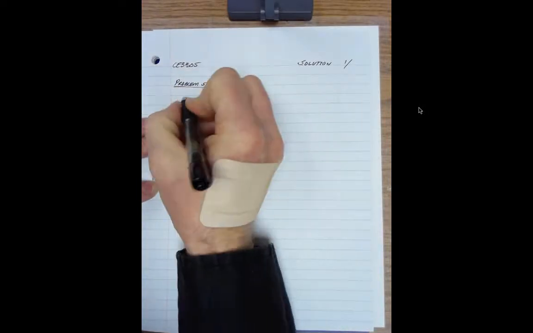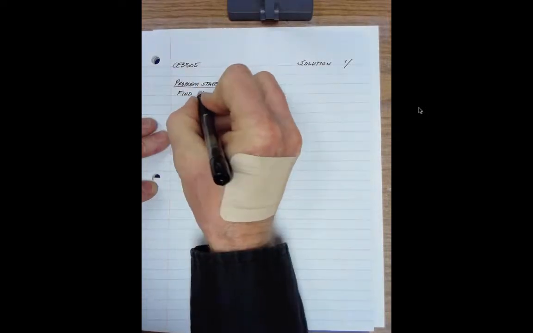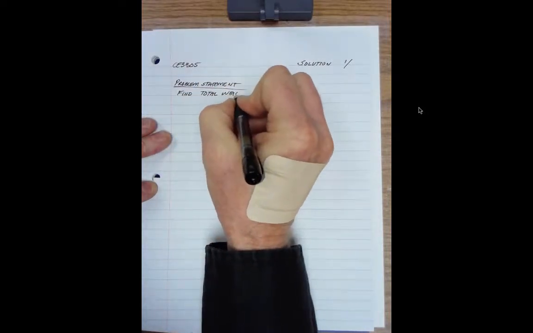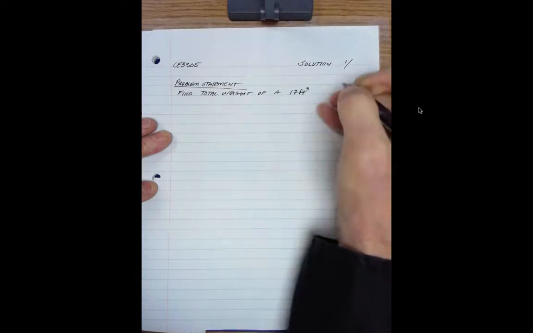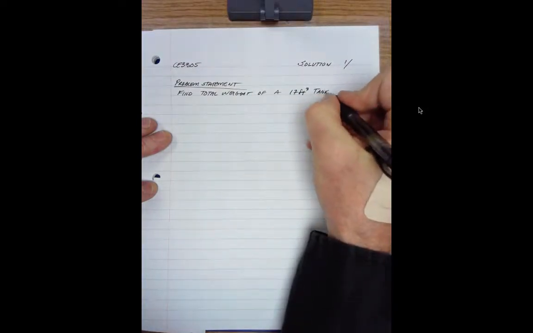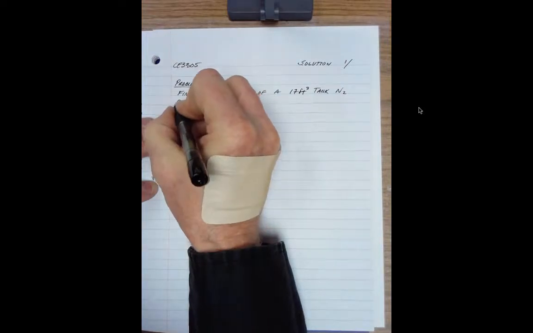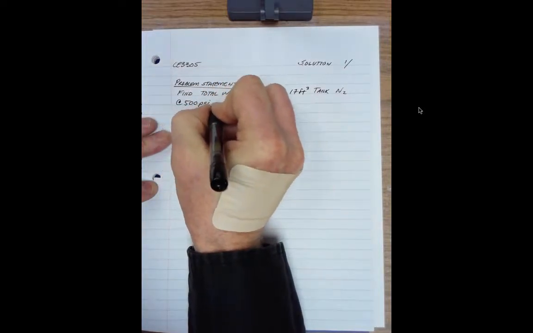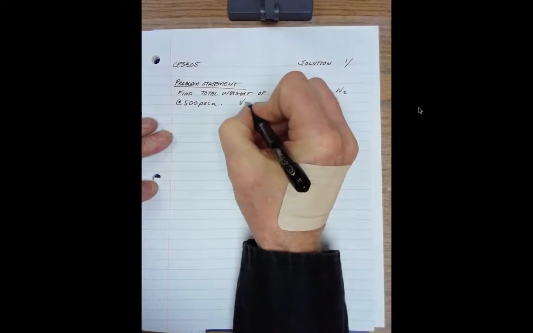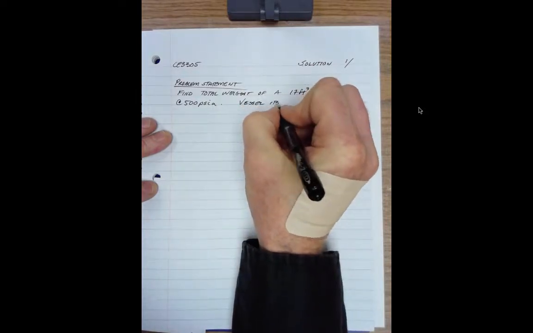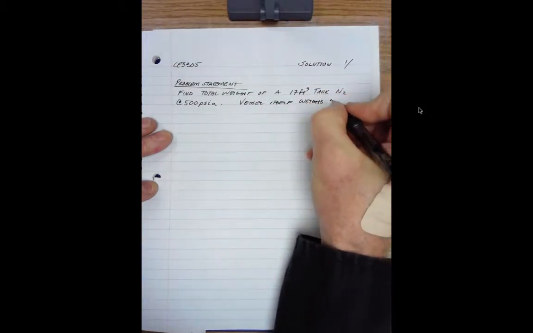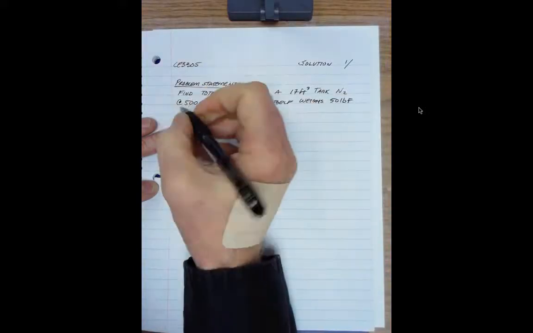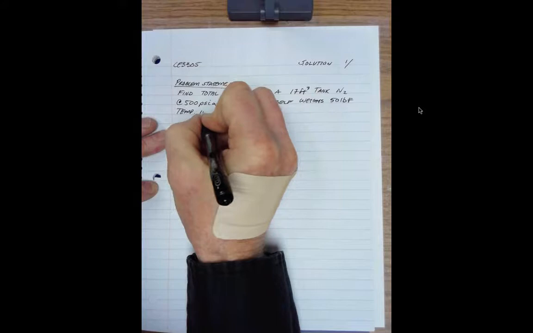And here we restate the problem. Find total weight of a 17-foot cubed tank of nitrogen at 500 pounds per square inch absolute. Vessel itself weighs 50 pounds force. Temperature is 20 degrees Celsius. Okay, so there's a problem statement.